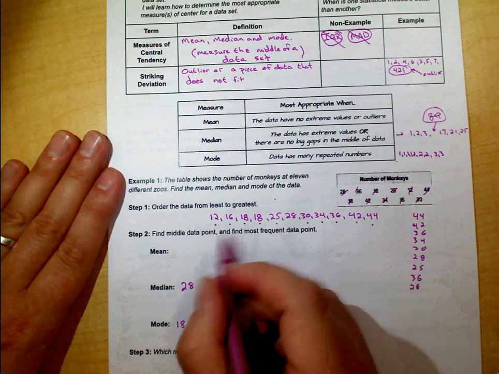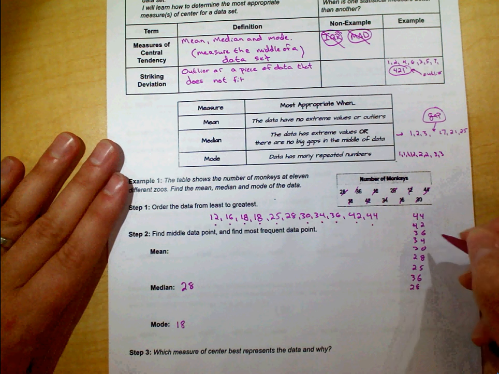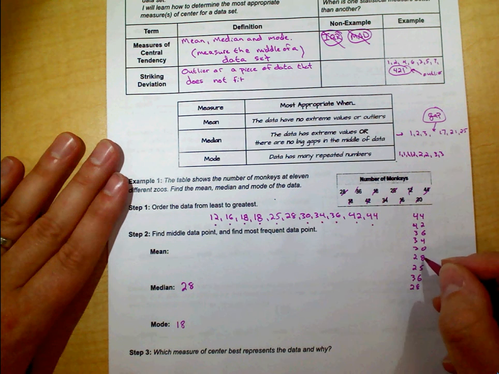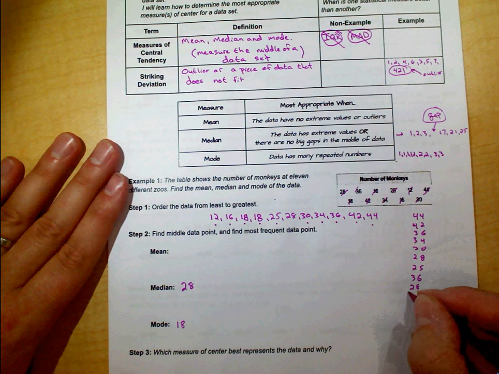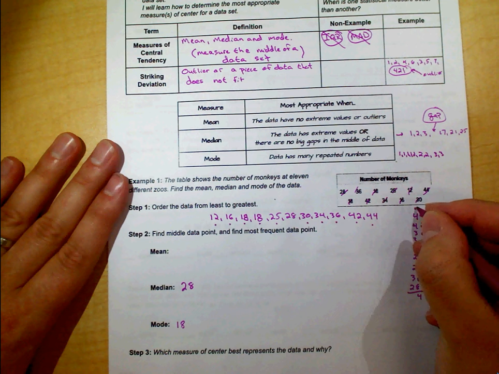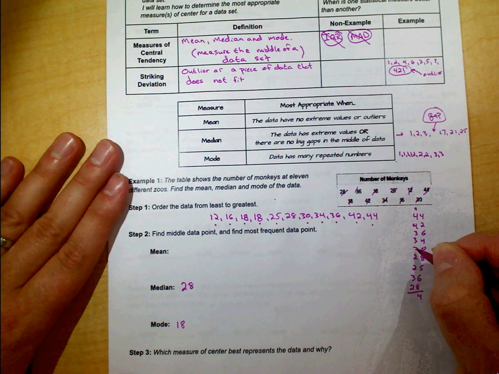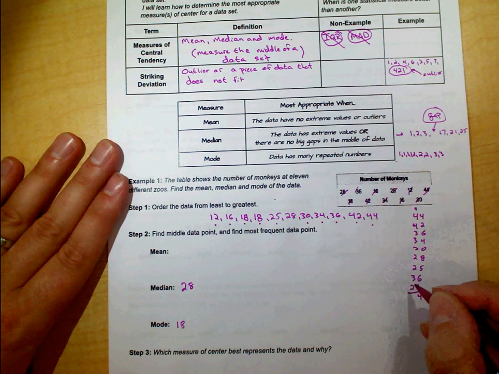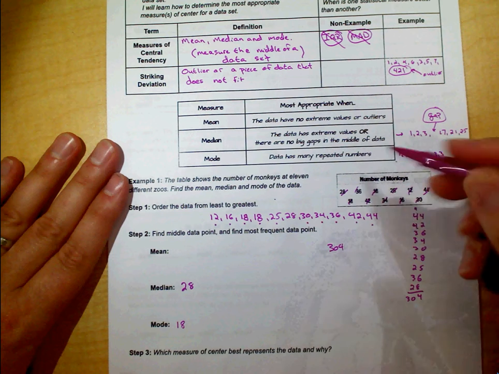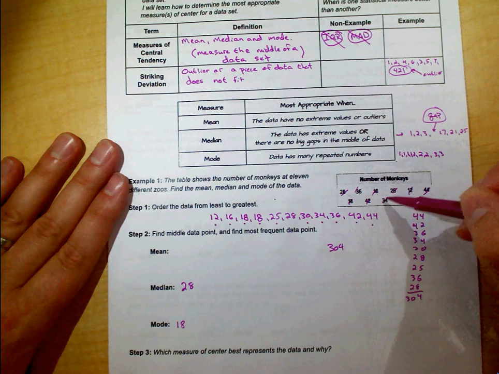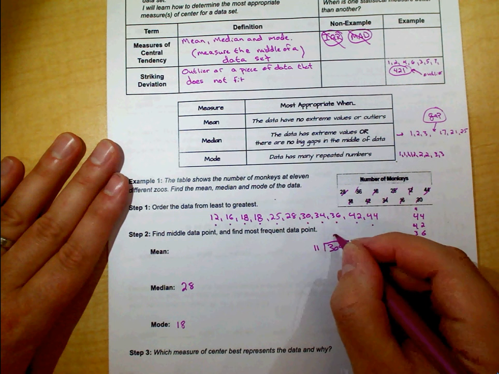Notice I combined those last ones together to make it easier for myself. 4 plus 2 is 6, 12, 16, 24, 29, 35, 43. 4, 8, 12, 15, 18, 20, 23, 25, 30. I have 304 divided by 1, 2, 3, 4, 5, 6, 7, 8, 9, 10, 11.